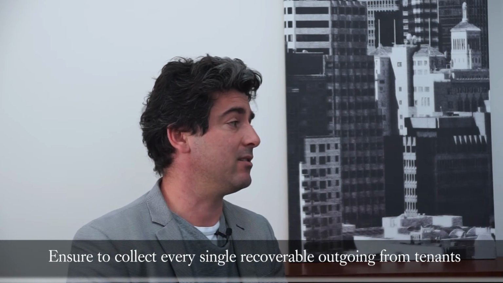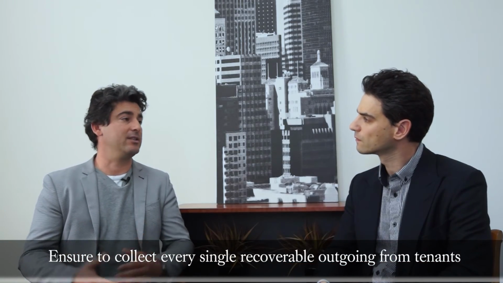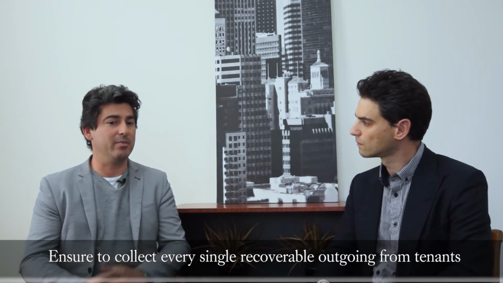You've got to check every single lease to make sure that you are collecting every single outgoing that is recoverable from your tenants. You've got to reconcile those outgoings at the end of every financial year, get them independently audited, and make sure that all your tenants are paying what they're supposed to be paying. Make sure your landlords are recovering what they're entitled to recover and not $1 less.